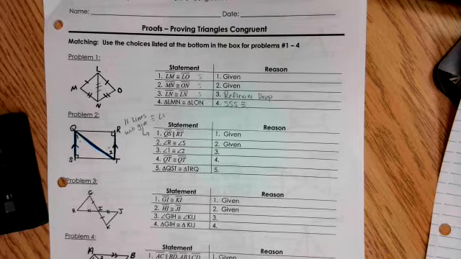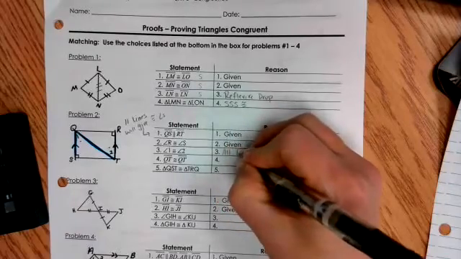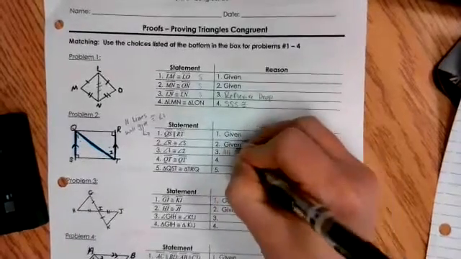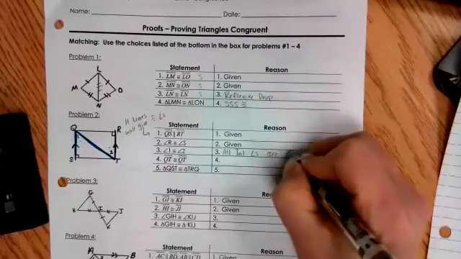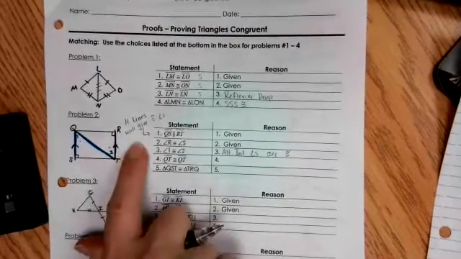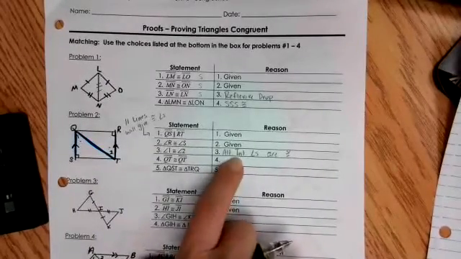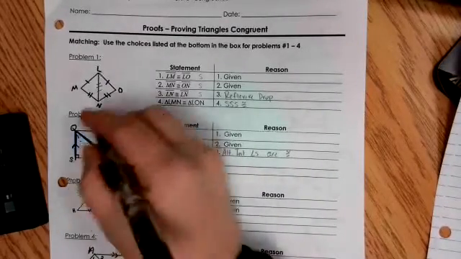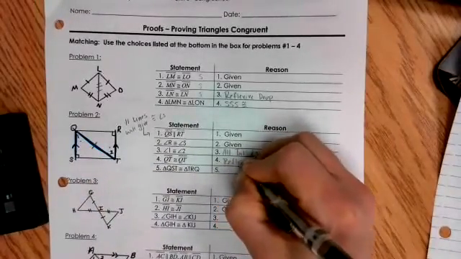You can use the chat box. These are alternate interior angles, and alternate interior angles are going to be congruent. So parallel lines will always give you congruent angles. I just have to find them and then name what they are. All right, then I have QT is congruent to QT. That will be my reflexive property.